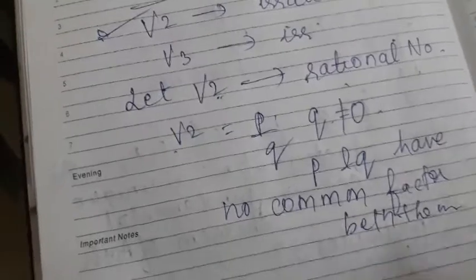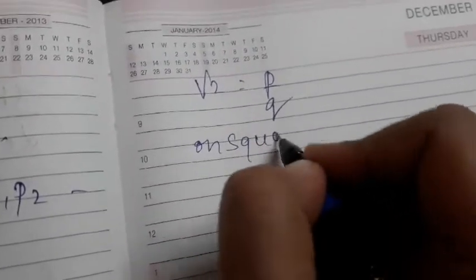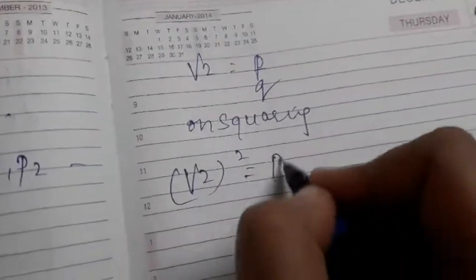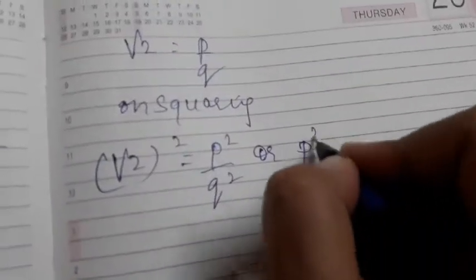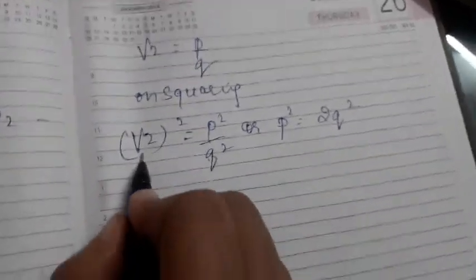Fine? See, we are assuming that root 2 is a rational number. Now, root 2 is p by q. On squaring, root 2 square is equal to p square upon q square, or we can write p square is equal to 2q square. Okay, this 2 will go here.